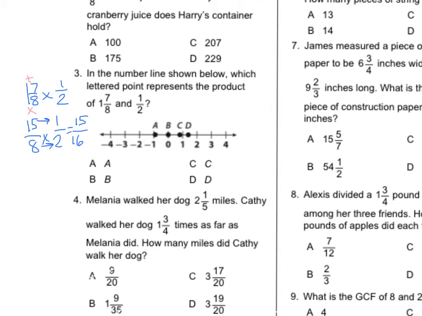Okay, that's one step. Now you got to figure out where it is on the number line. Well, 15/16 is really, really super close to 16/16, which equals 1 whole. It's a little bit before 1 whole, so that would be C.